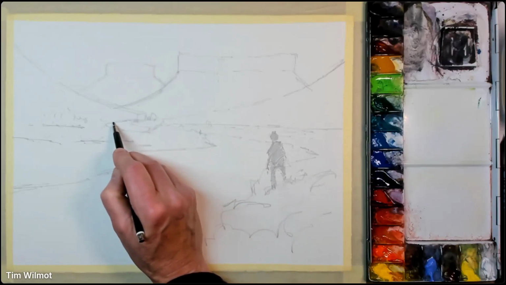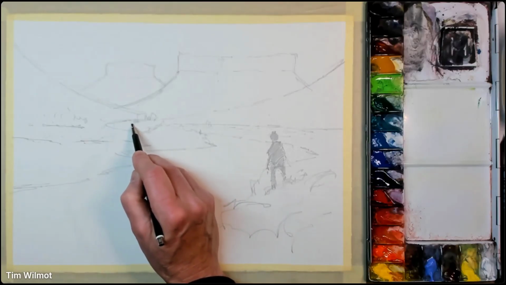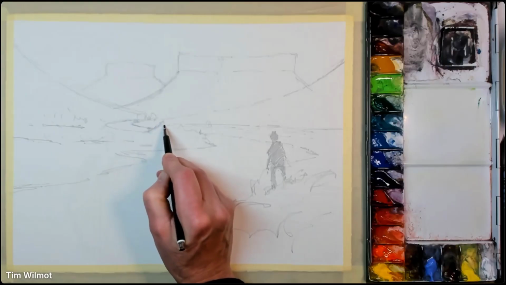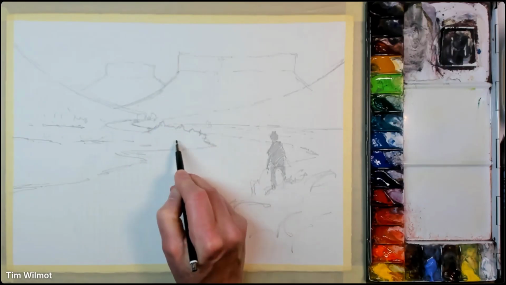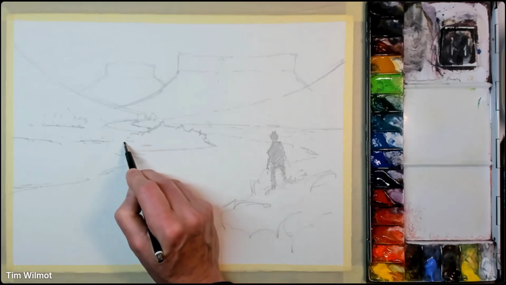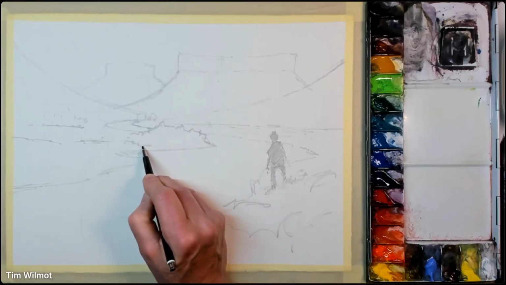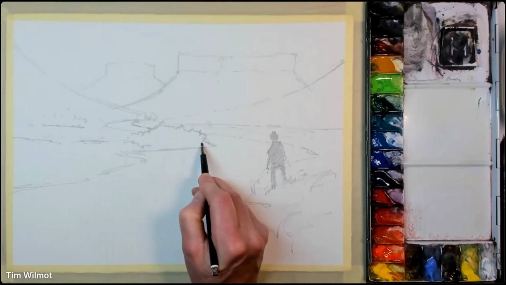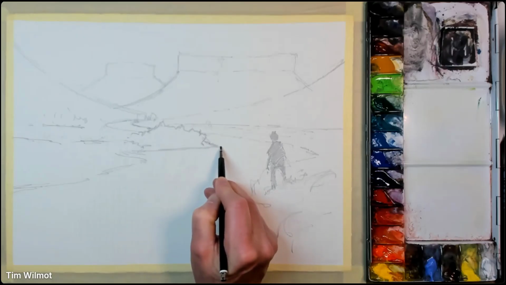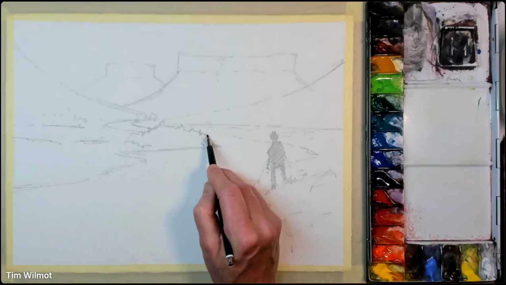Right, let's strengthen up some of these lines, just so that you can see what is going on here. So that's my outline of the trees on that bend. The far side of the river.